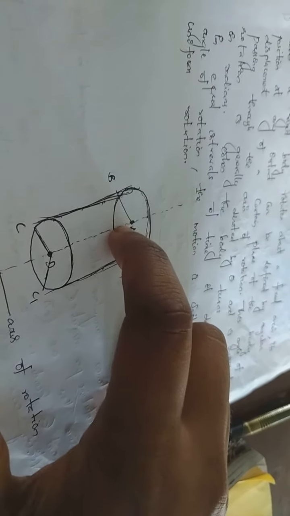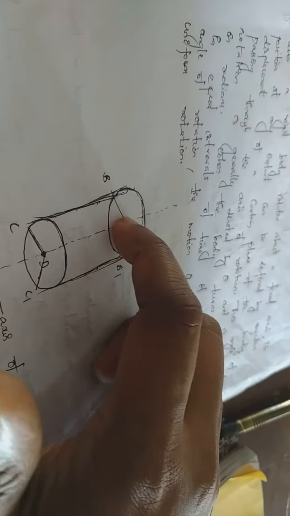So, if a body is displaced with uniform rotation about a fixed axis, rotating the body from A to B gives the angle of rotation, the angle of displacement. This is the axis of rotation. The displacement of the particle is theta, measured in radians. That is the angular displacement theta of a particle in circular motion.